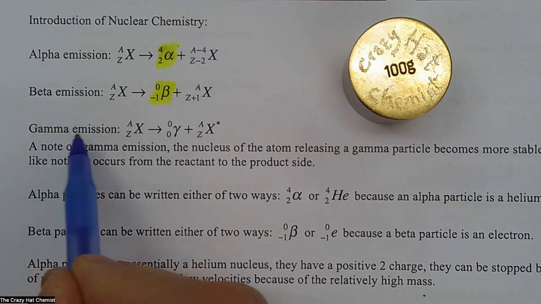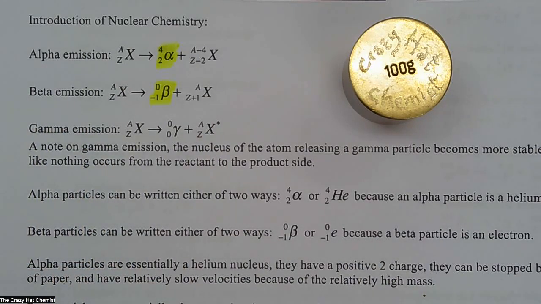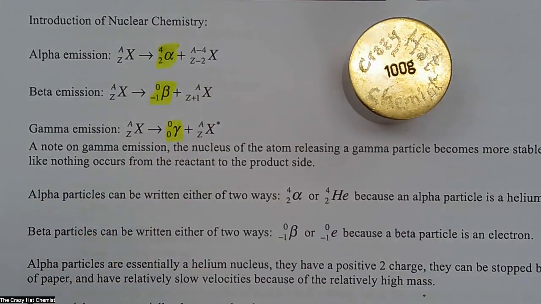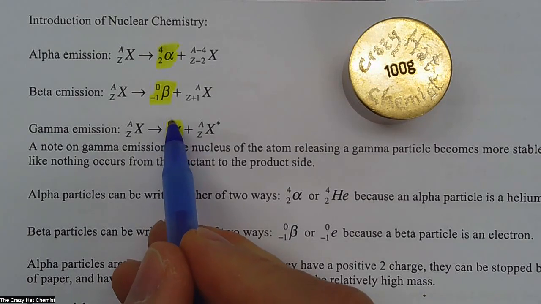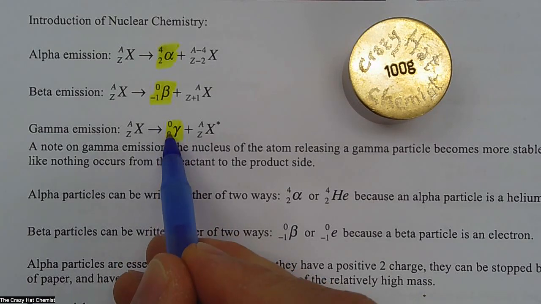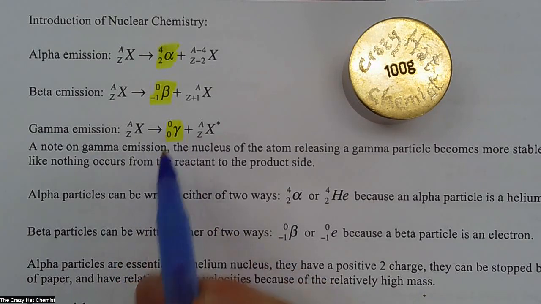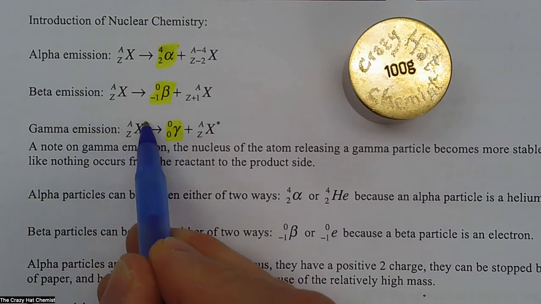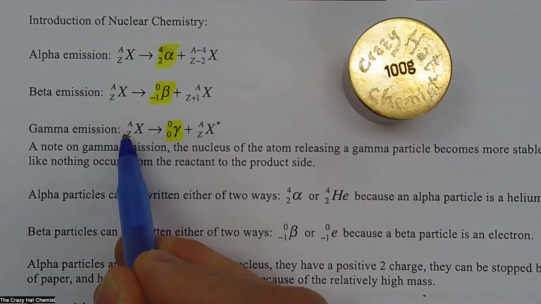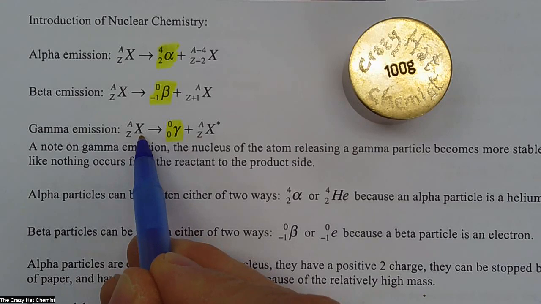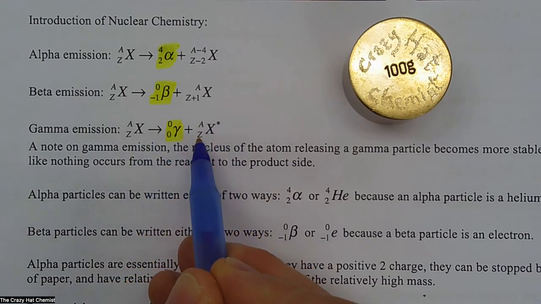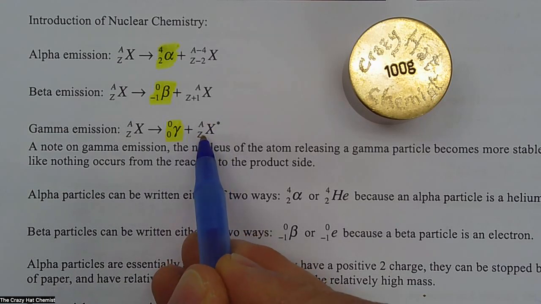Then third is gamma emission. Gamma emission is the gamma symbol here. With this one, the mass for the gamma particle is 0, and the charge for the gamma particle is 0 as well. So you start off with your standard nuclear notation of your element or isotope of choice. It undergoes gamma emission, and you end up with the same element, the same mass, the same atomic number.